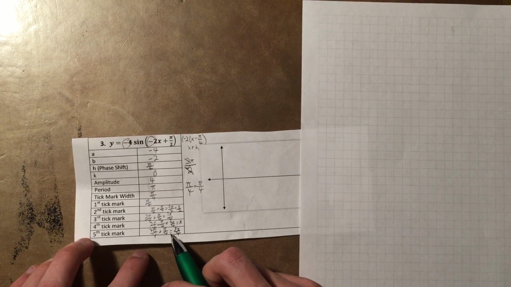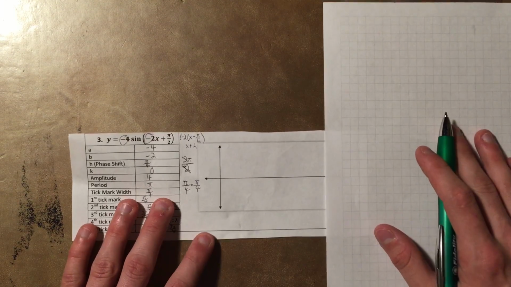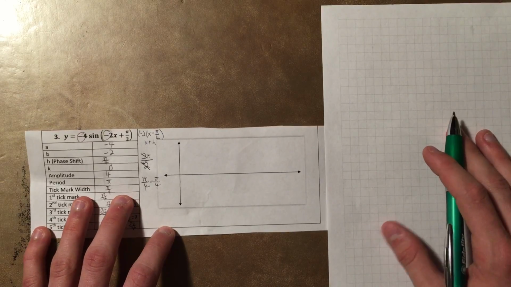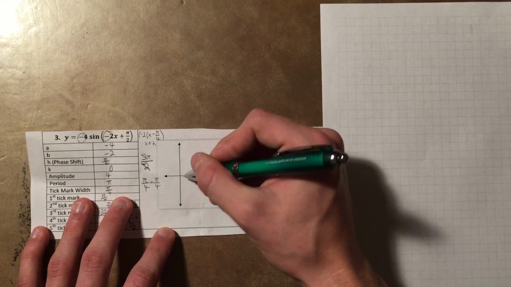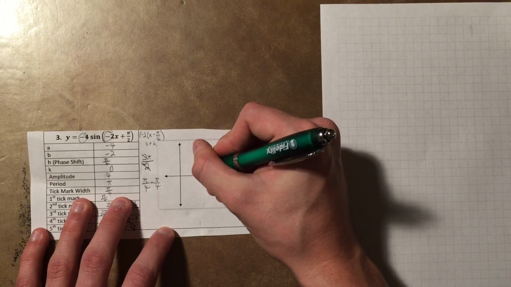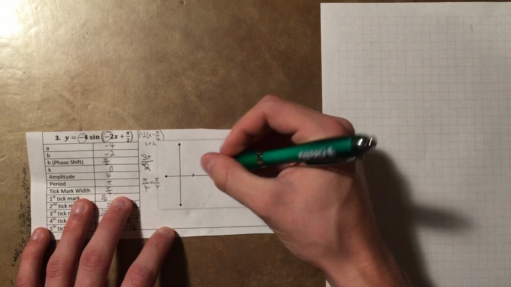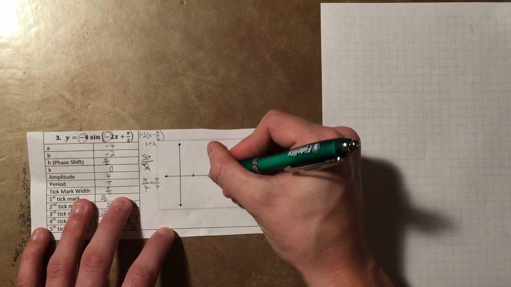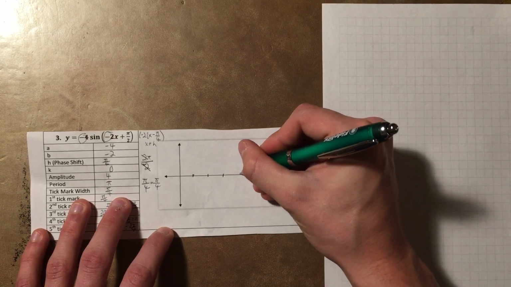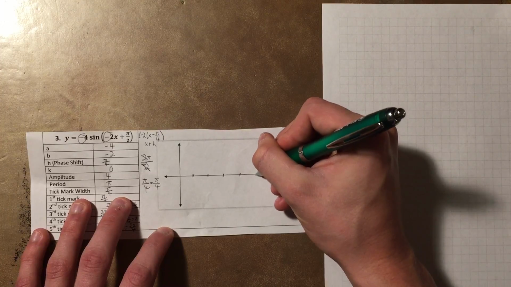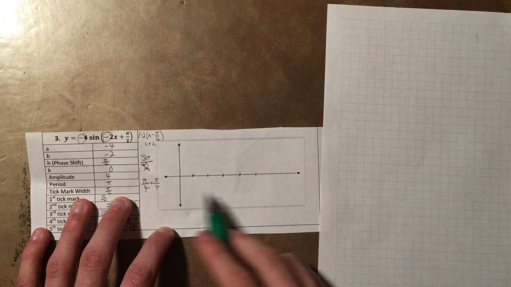Now that we have all those basic tick marks, we're going to go ahead and start graphing. And I think that we should just go ahead and graph one period, and then plus a little extra. So, we're going to start this first tick mark, pi over 4, pi over 2, 3 pi over 4, pi, 5 pi over 4. Don't forget the amplitude.